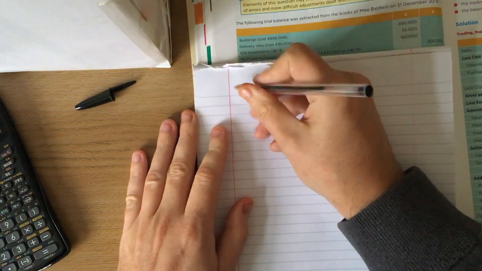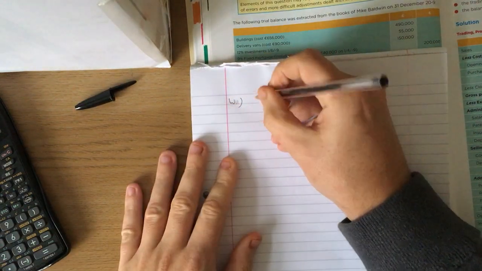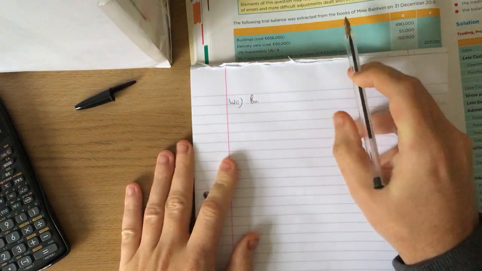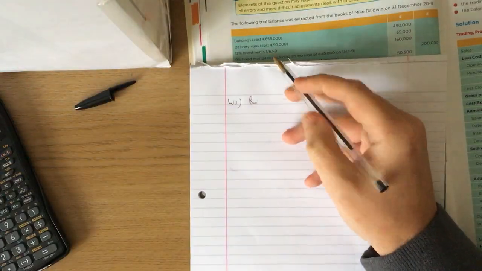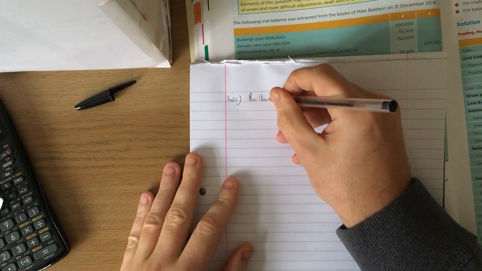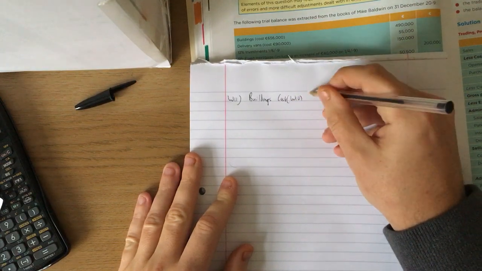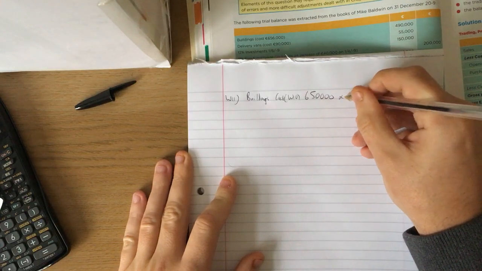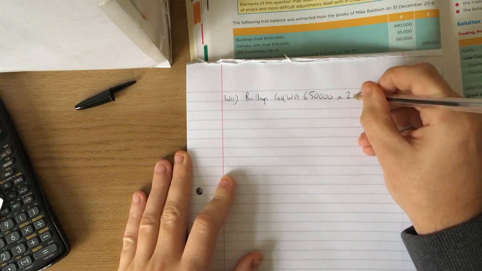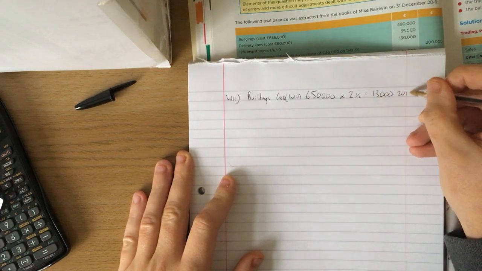So this is working 11. From working 10, my buildings cost is not the 656 that's here, it's 650,000, after taking the VAT out. So buildings cost, I'm taking this from working 10, is 650,000. Multiply that by 2% is equal to 13,000, 2019 depreciation.